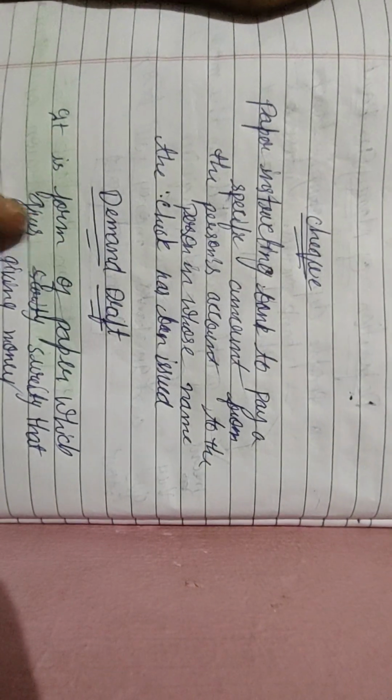And a check is a paper instructing the bank to pay a specific amount from the person's account to the person in whose name the check has been issued. Check is nothing but a paper. It is one kind of paper. You give a promise to pay another person. You give a promise in this check to give this much money to this person. What do you mean by demand draft? DD is a form of paper which gives security that I am giving money.